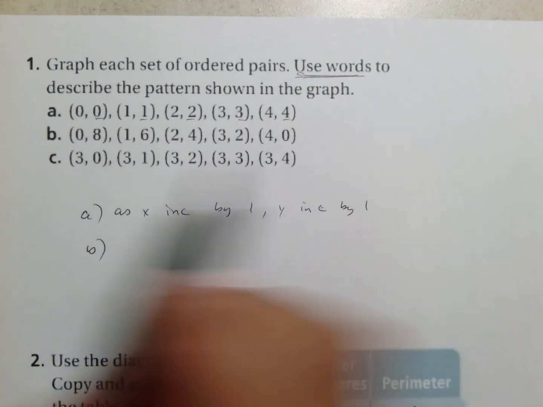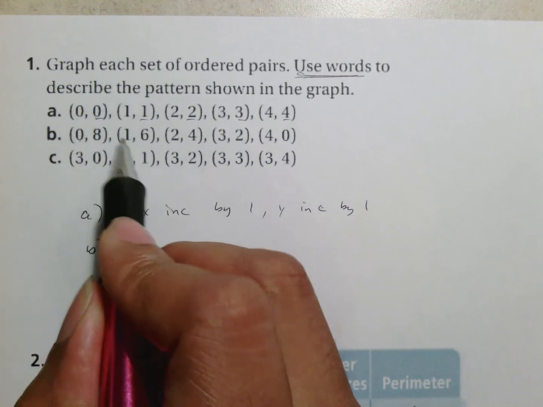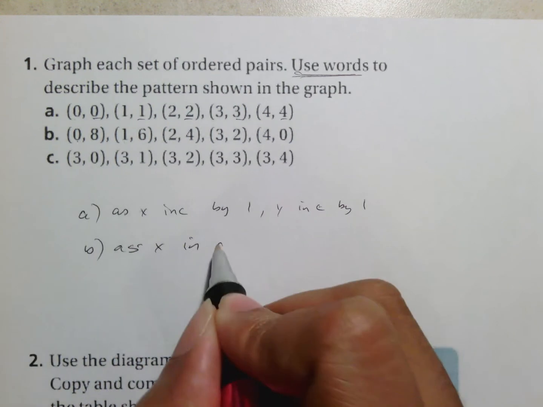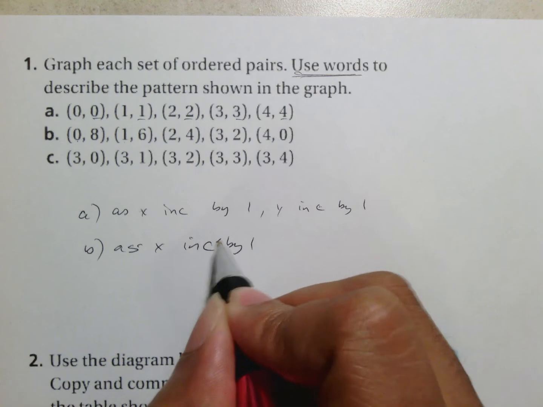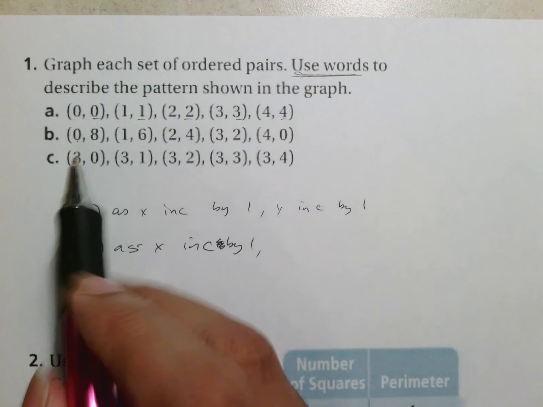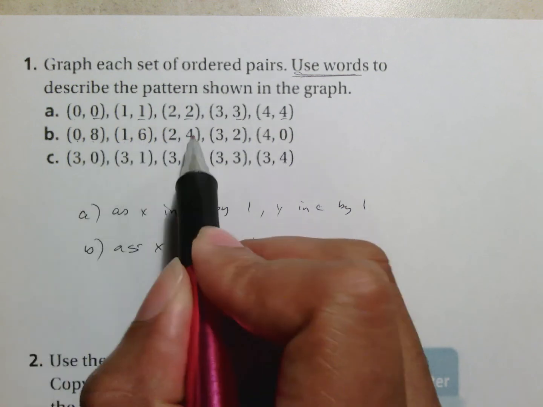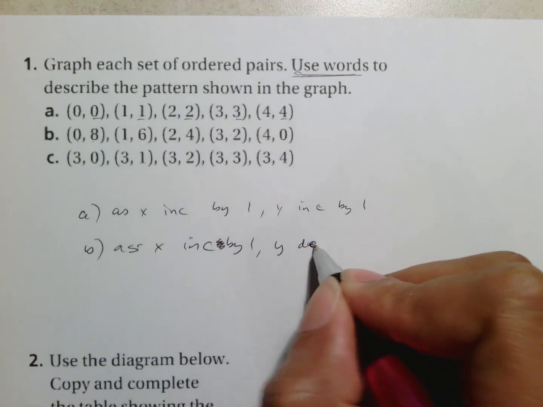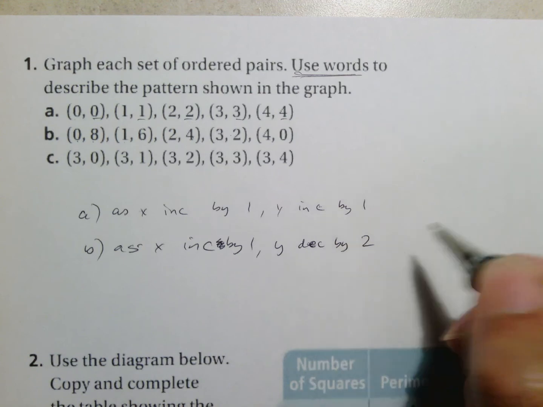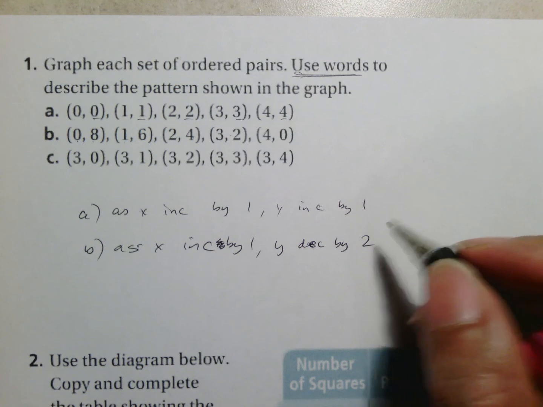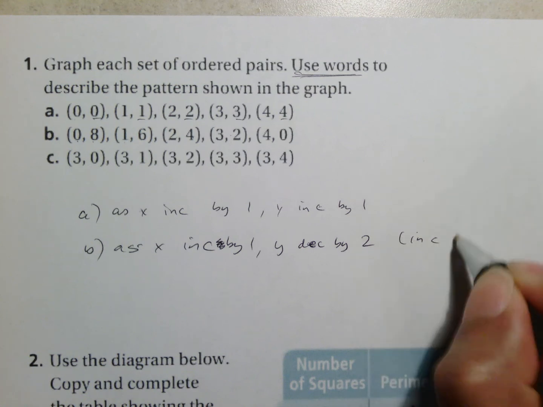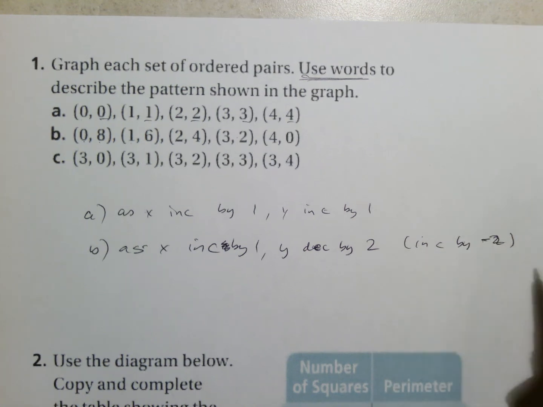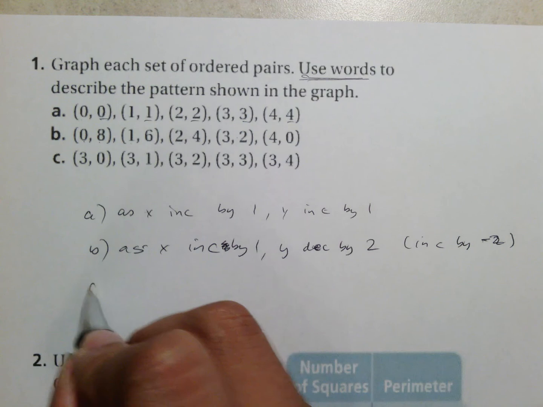Look at B. Here again, your independent variable is going 0, 1, 2, 3, 4, so we would say as x increases by 1. Now we look at our y's. Our y's are going 8, 6, 4, 2, 0. Looks to me like y's decrease by 2. Or you could even say increases by a negative 2, because that's the same thing. Increasing by negative 2 is the same as decreasing by 2. Either one of those two things work.